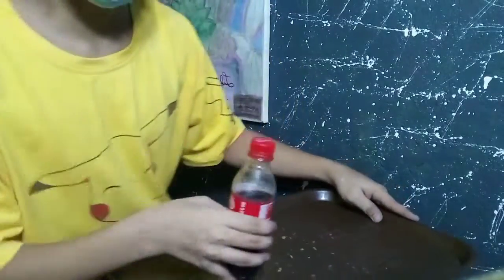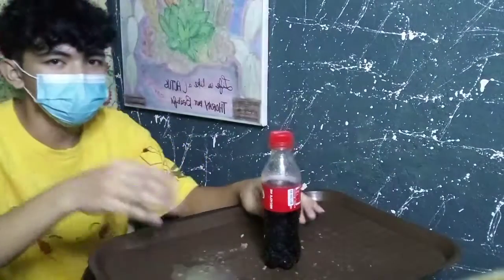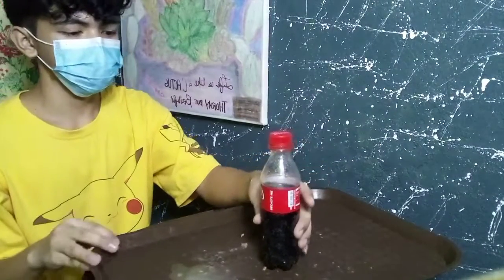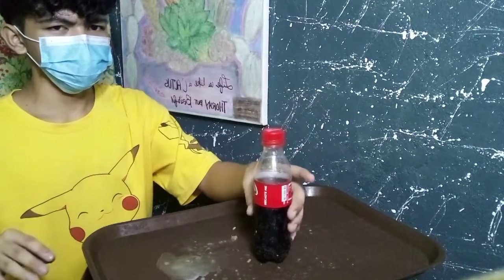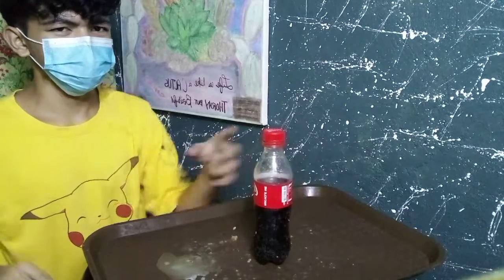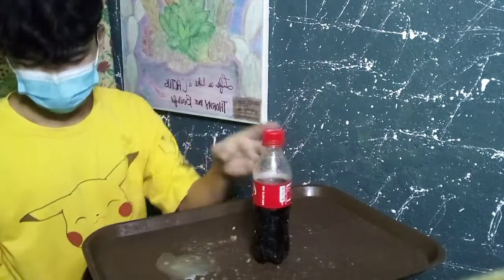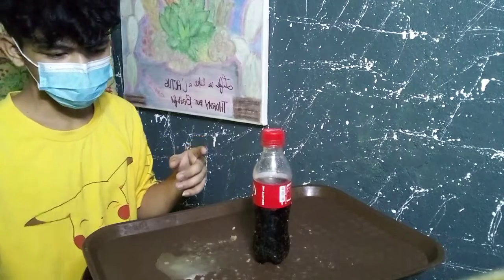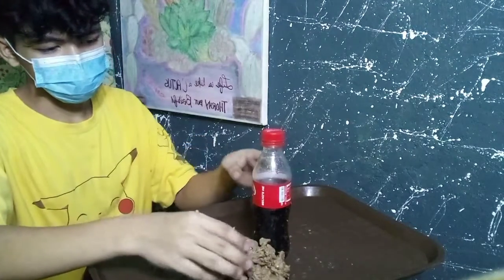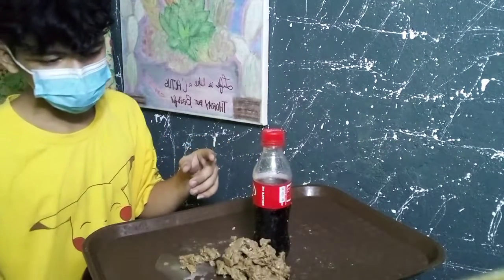Then we will put the soda on a plain surface, and we will start piling the mashed egg trays onto the body of the soda until it forms a reverse cone shape.